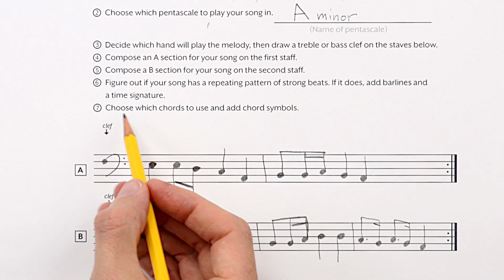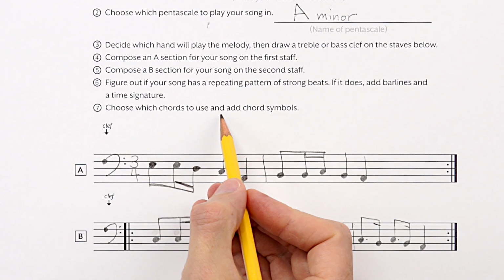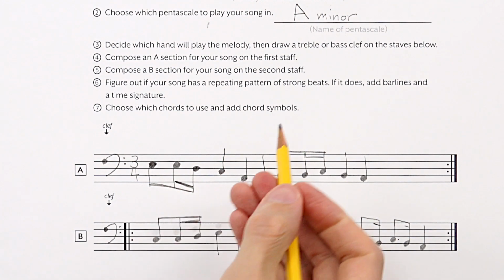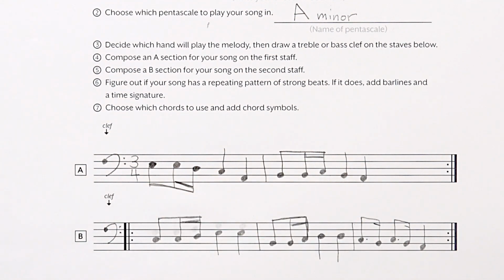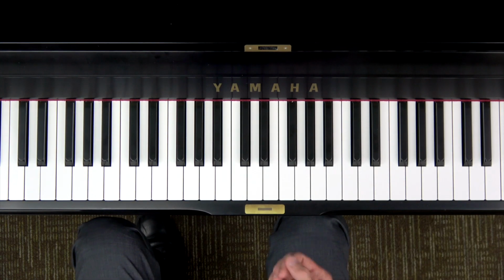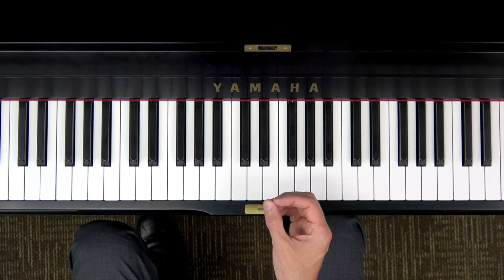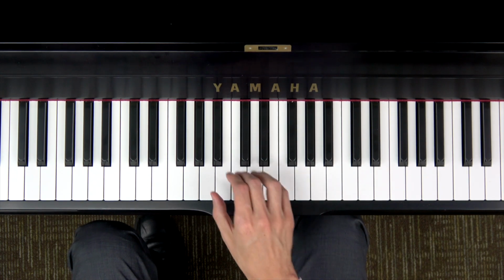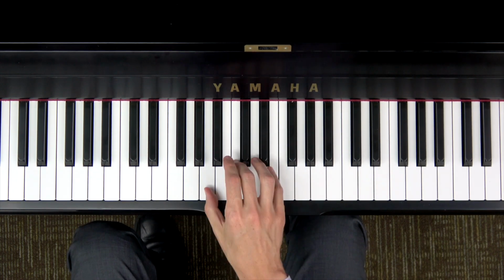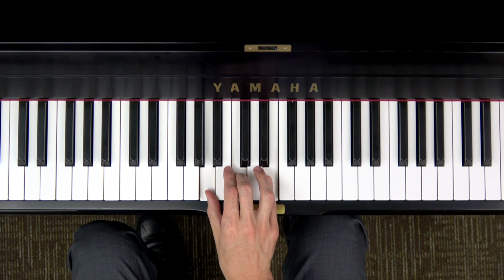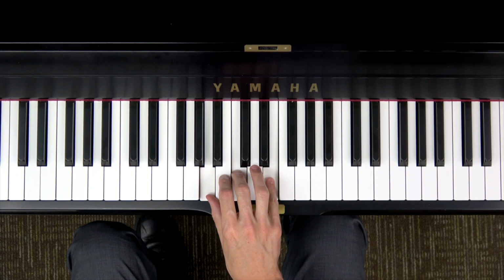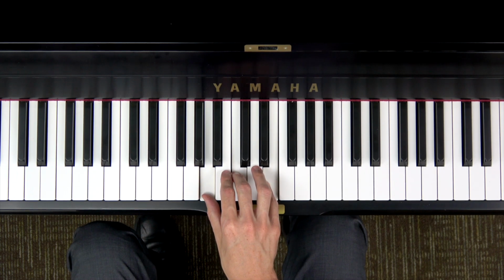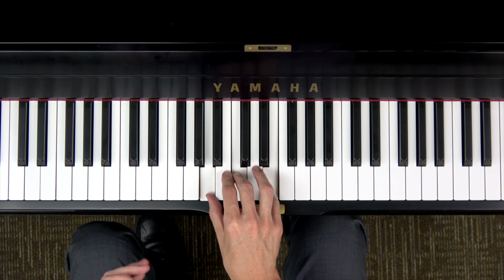Now the next step says choose which chords to use and add chord symbols. Well, let's come back to the piano to decide which chords might sound best with this melody. So my right hand's going to be playing chords, and the 3 most common chords in pretty much all of music are the 1 chord, which is just built on Do, Me, since we're in minor, and So. So there's my 1 chord, which is probably the chord I will start and end my song in.